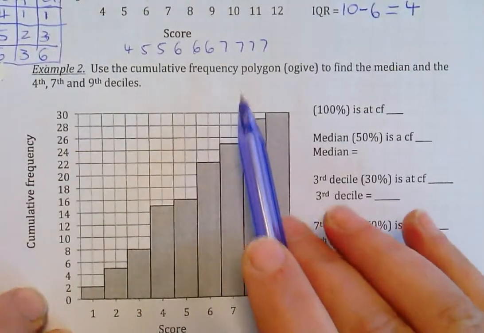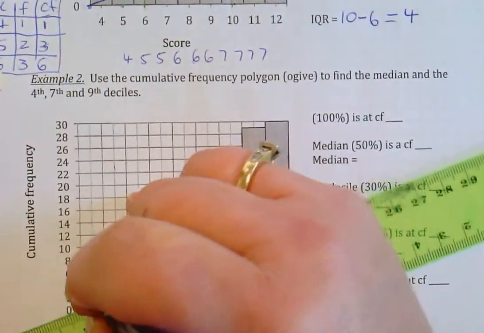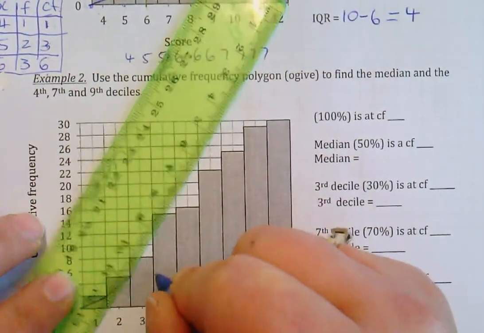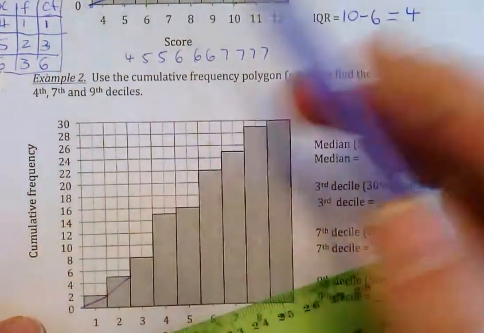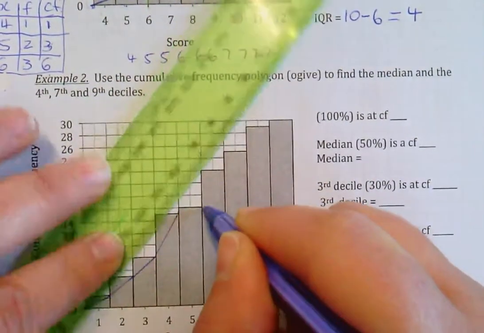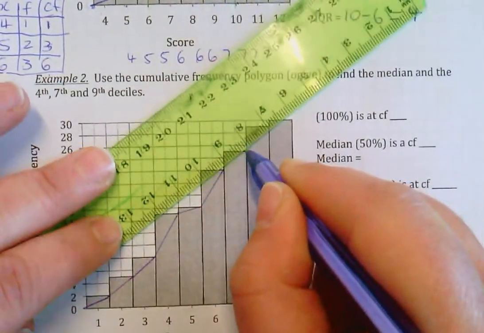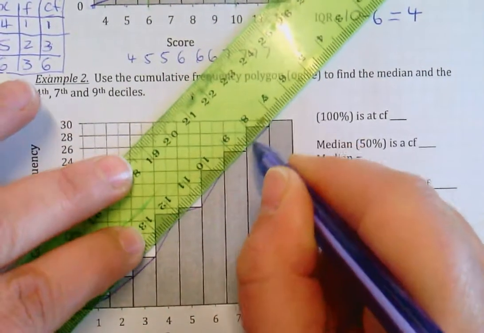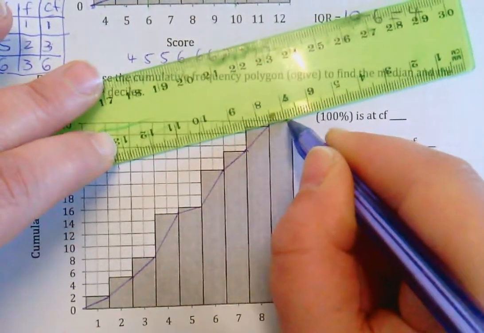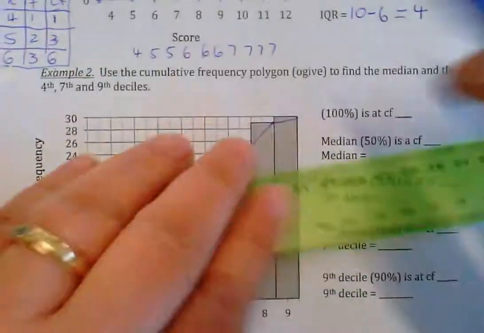Here's the cumulative frequency polygon. Actually, we haven't drawn the polygon yet to find the median. So first thing, let's draw this polygon in, which is joining the top. We're going to find the median, the 4th, 7th, and 9th deciles. Before we do anything, join the top right corners. Be very careful with some of them. Must join the corners. Otherwise, you're going to end up out of the columns for some readings. Okay, that's not a great one there.